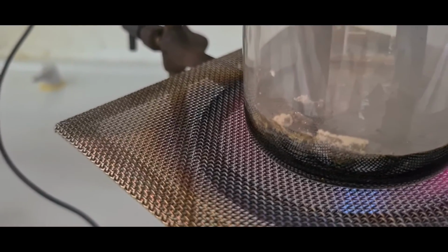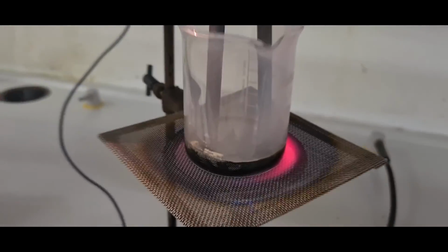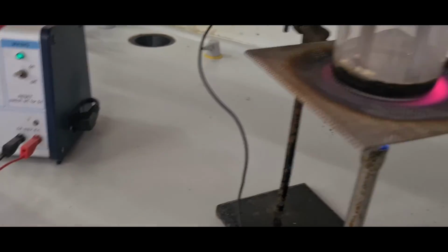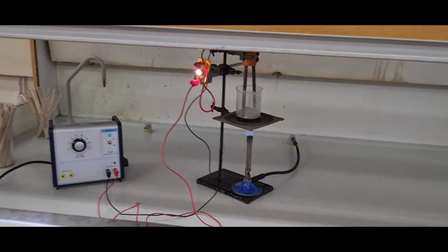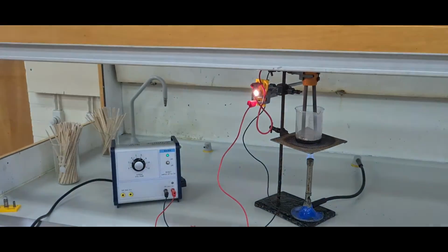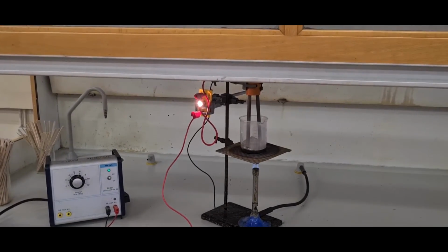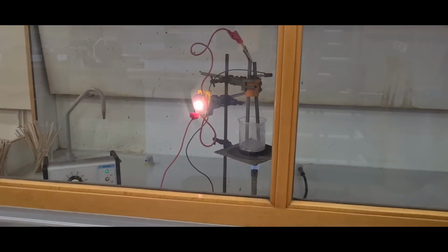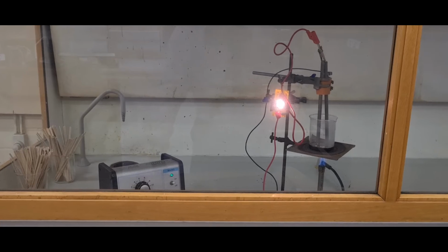The bubbles on the left are bubbles of bromine gas. Now we need to turn the fume cupboard on. If I bring this down, I can talk to you about it a bit more. There, the bulb is on.